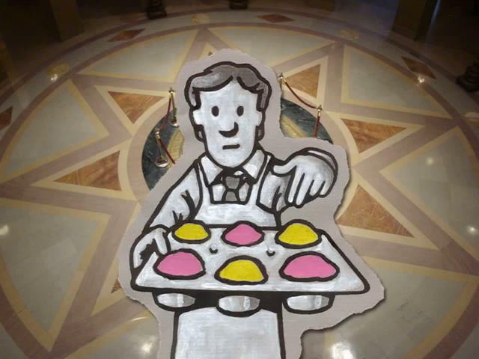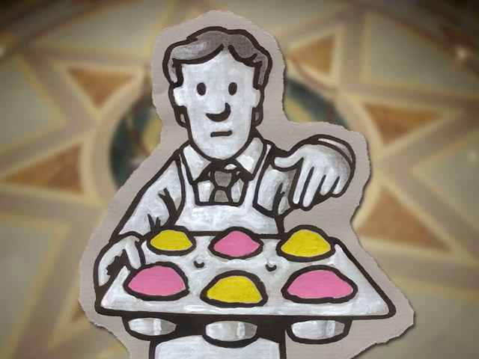And if nothing else, always bring plenty of snacks to your campaign meetings. You'd be surprised how much loyalty you can build with a good cupcake recipe.